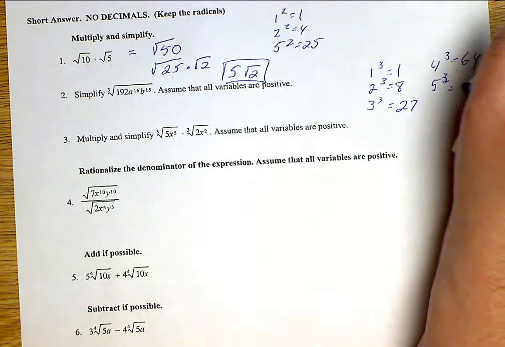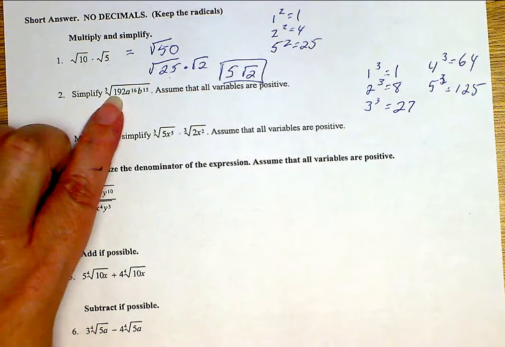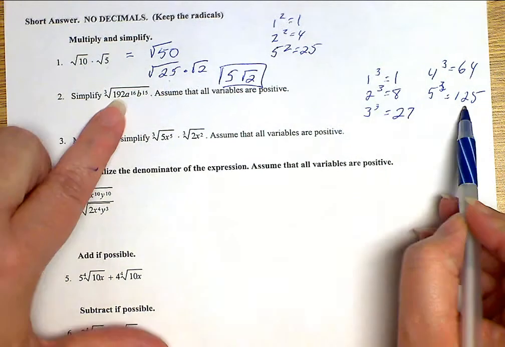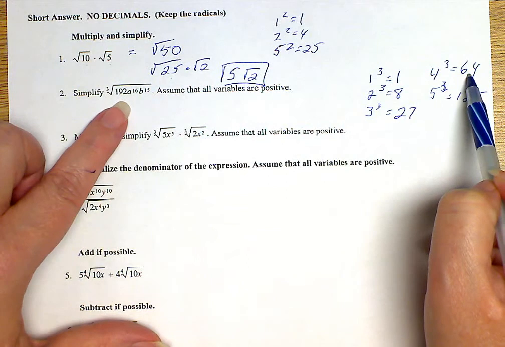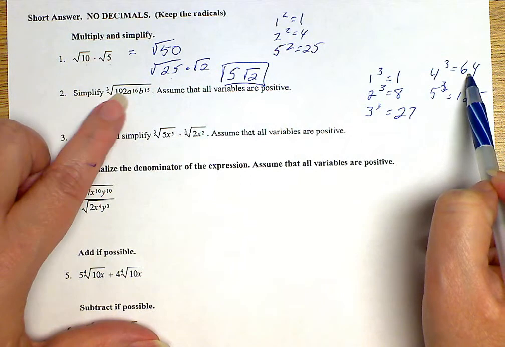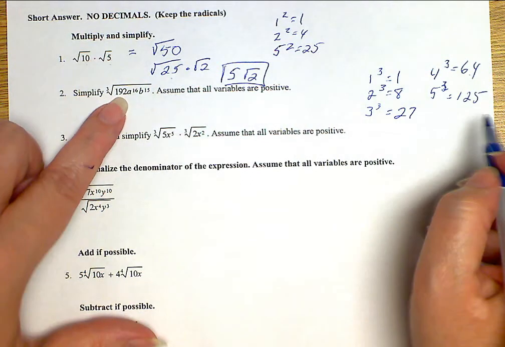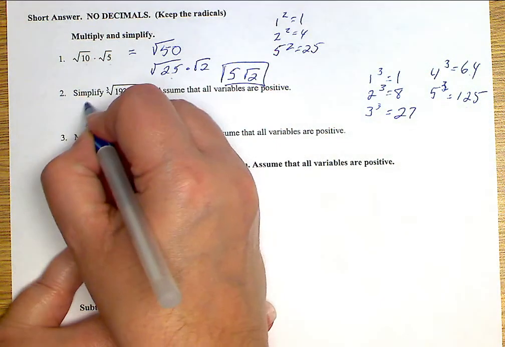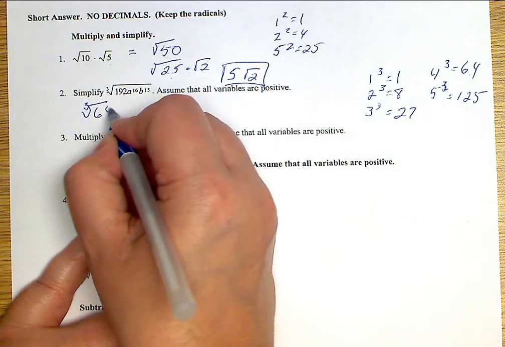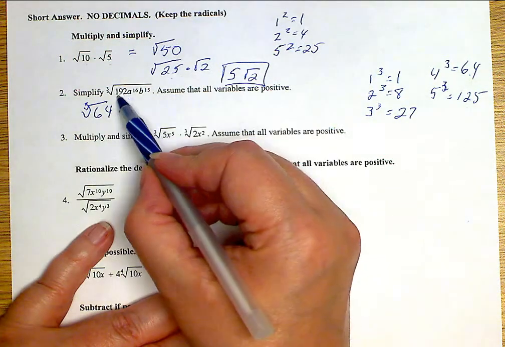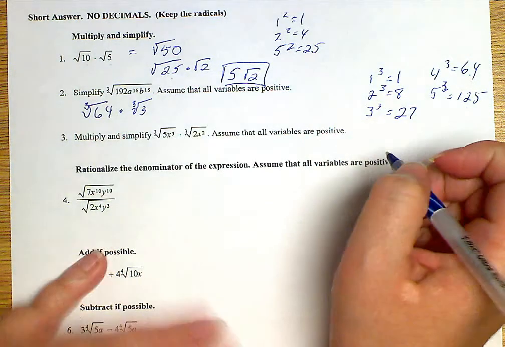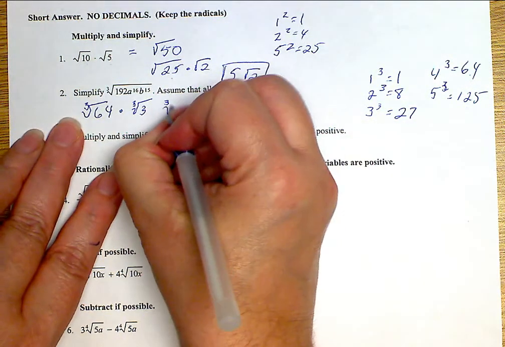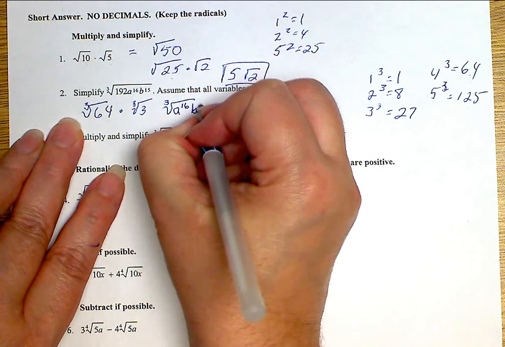All right. So we know that 125 doesn't go into 192. So go to 64. Does 192 divide by 64? Yes. The cube root of 64 times what gives me the cube root of 3? And then we're going to leave underneath it the cube root of a to the 16, b to the 15.